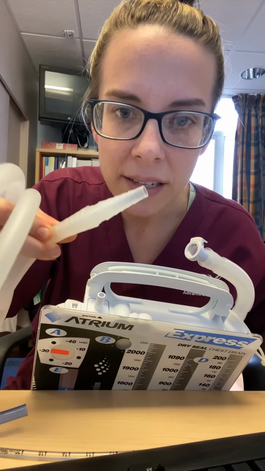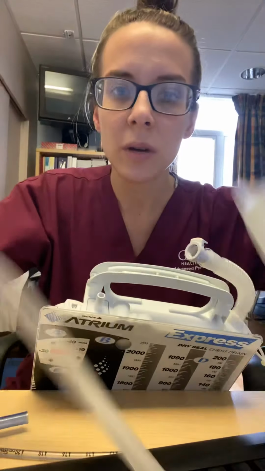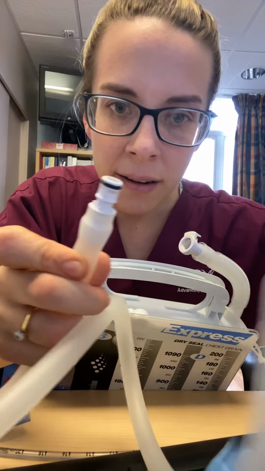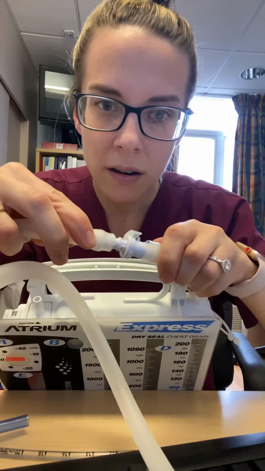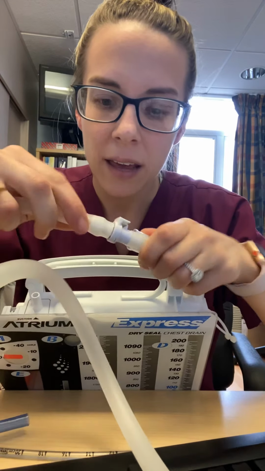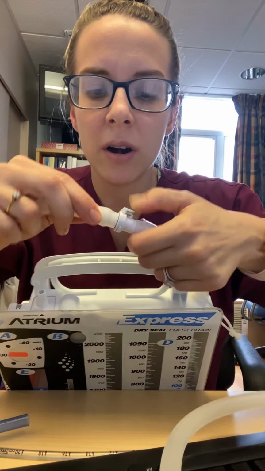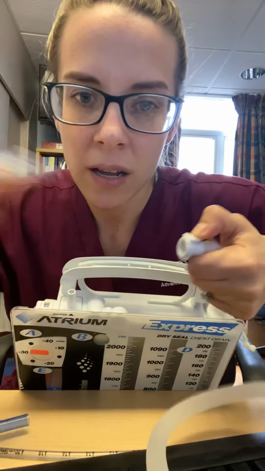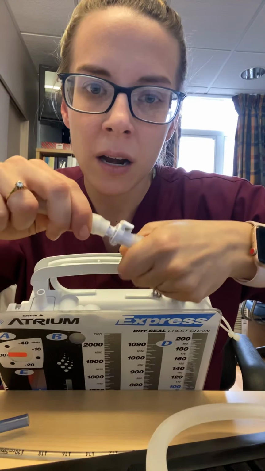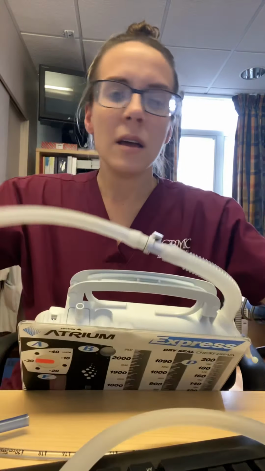And this will be what connects to the chest tube. So this end goes into this end. Click. So now you can tell it's together well. And then to get them apart, you press this button, pull it apart. Put it in, click.